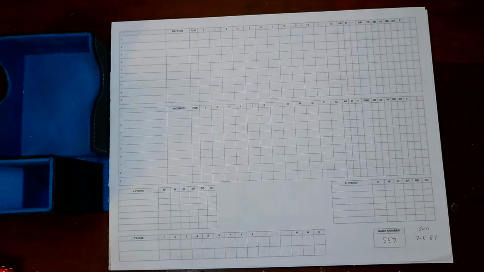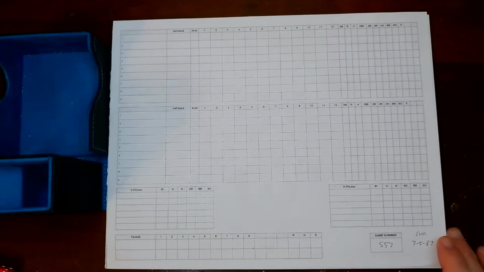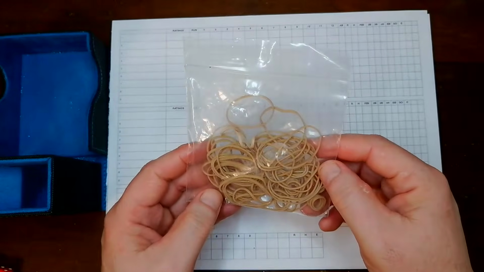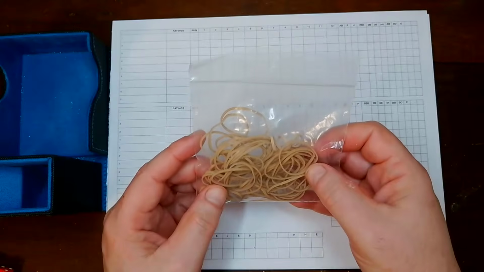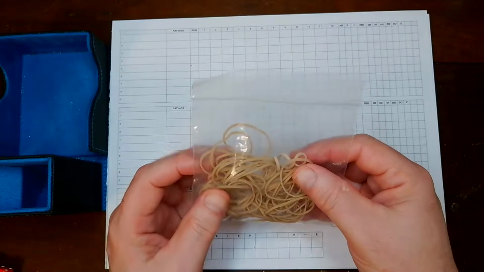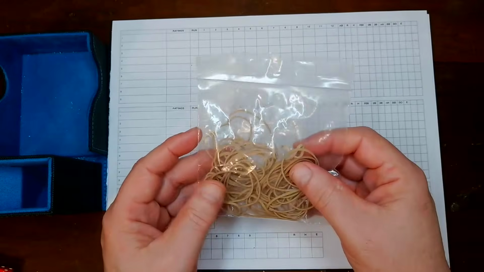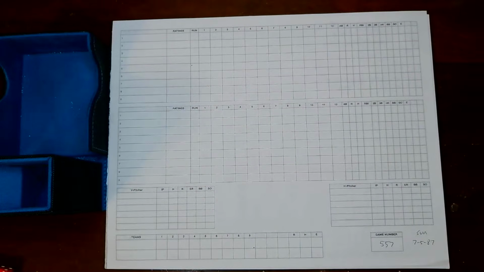But before I go, two public service announcements. Most people probably know a lot about the first one, and that is try not to use these on your cards, on your Strat cards. Over time they will melt into the cards and stick to them, and when you try to get them off, they will remove the paper. So try not to use those if at all possible.